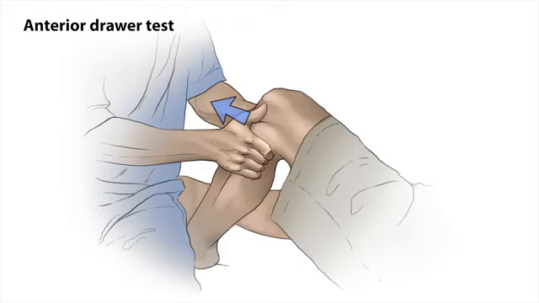To test for a torn ACL, you're going to do the anterior drawer test. This is where you flex the patient's knee to 90 degrees and you pull the tibia anteriorly, kind of like you're pulling a drawer open. And if the tibia moves farther anteriorly than it should, that's called an anterior drawer sign, or a positive anterior drawer test. There's also something called the Lachman test, which is the same thing except you put the knee at about 30 degrees of flexion instead of 90 degrees.